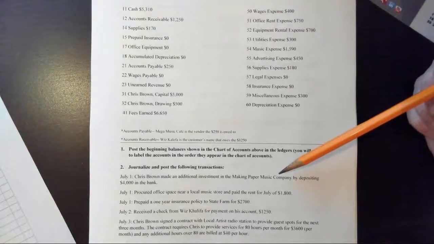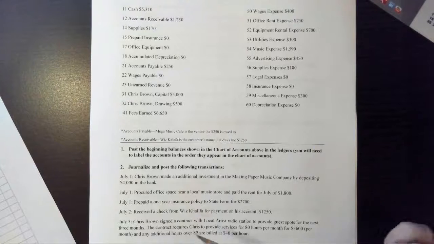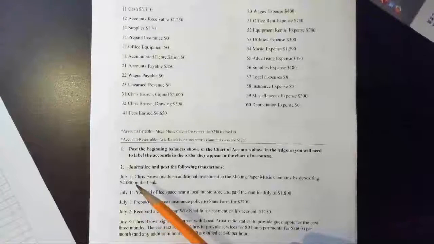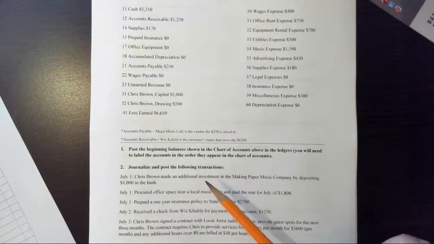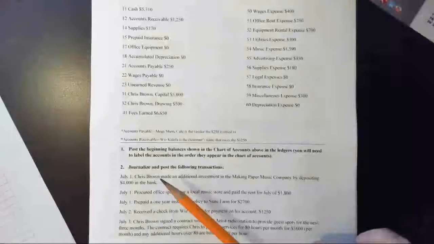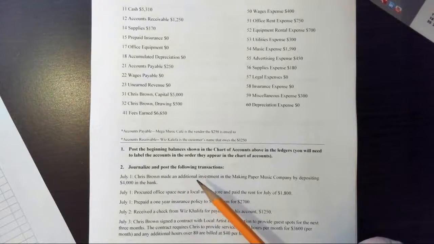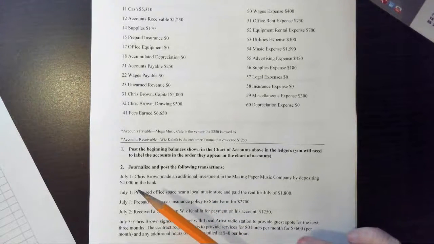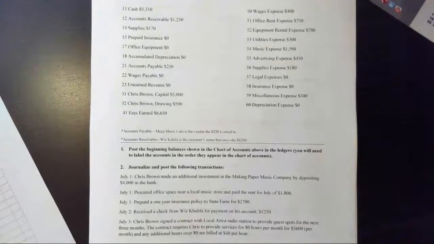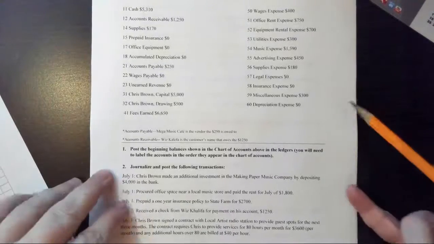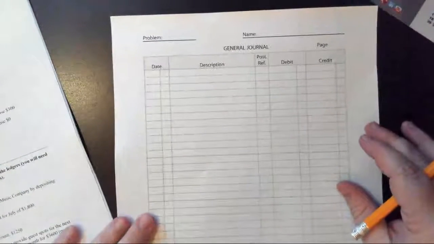What is the company receiving? The company is receiving $4,000. Why is the company receiving the $4,000? Because Chris Brown, who is the owner, is making an investment. We associate that account with capital, and obviously cash is going to go to the cash account. So to increase cash, we are going to debit the cash account.